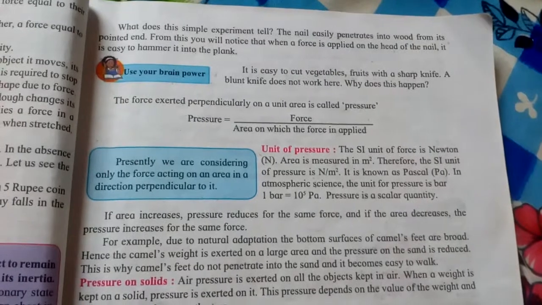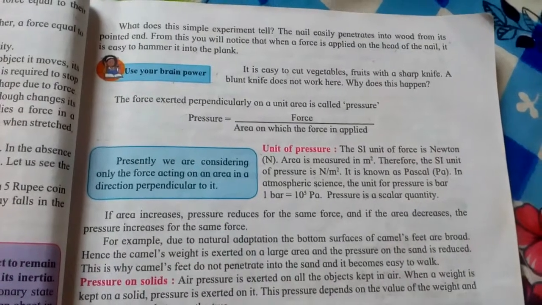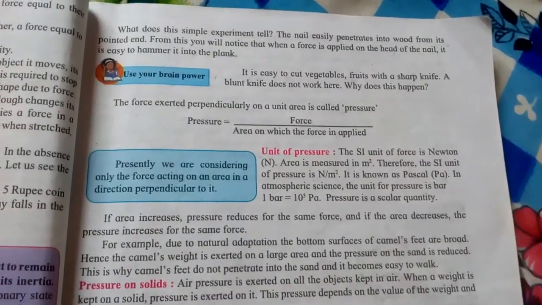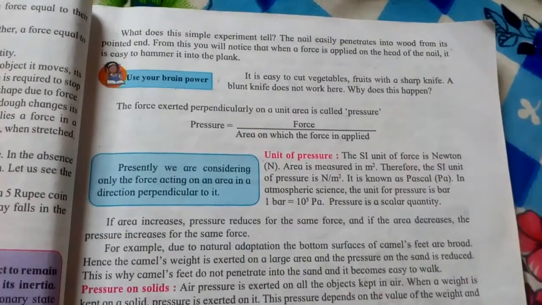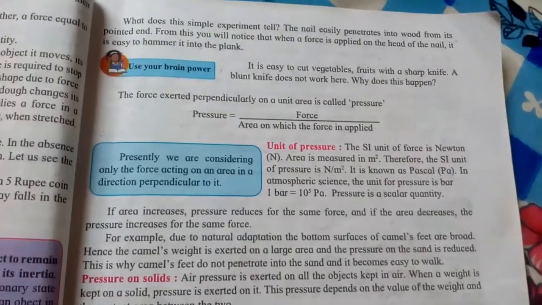So this is the relation of area and pressure, and let me tell you again that force is directly proportional to pressure, and pressure is inversely proportional to area. So keep all this in mind.